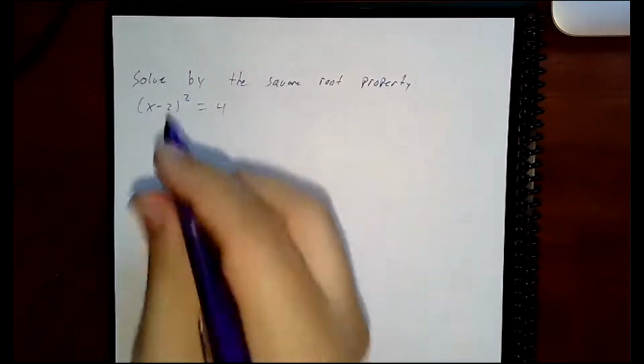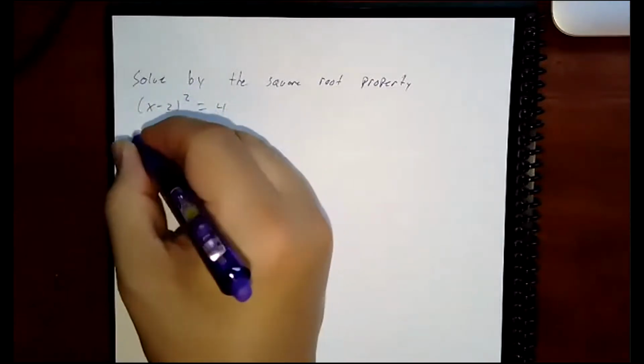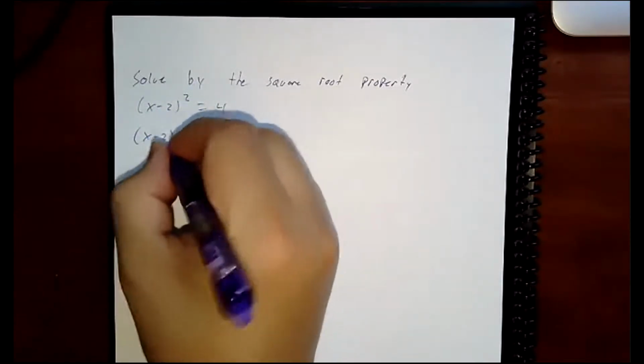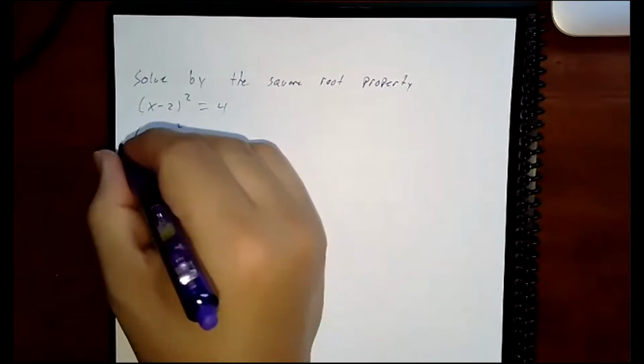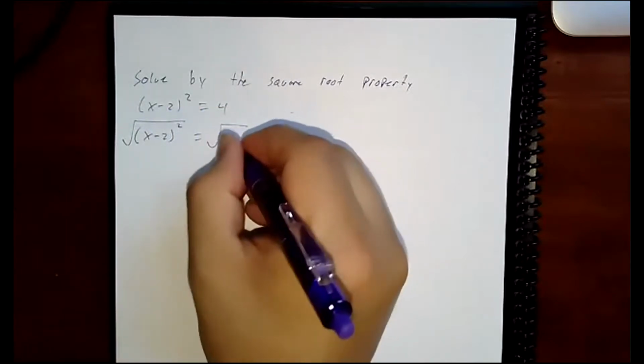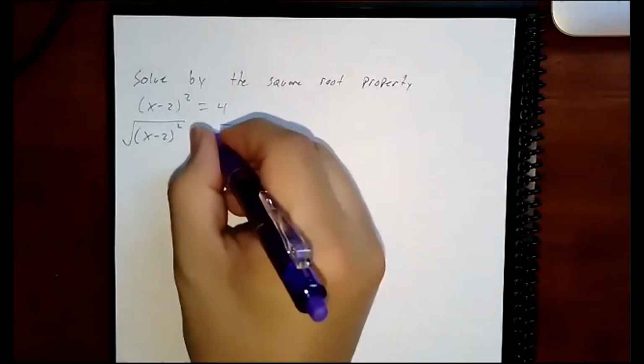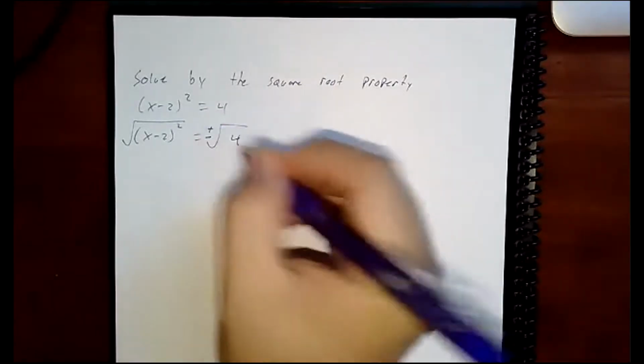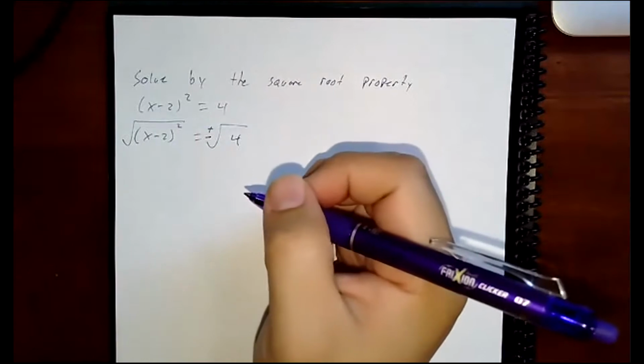So the square root of both sides here, the only difference is you need to add plus or minus to the 4.